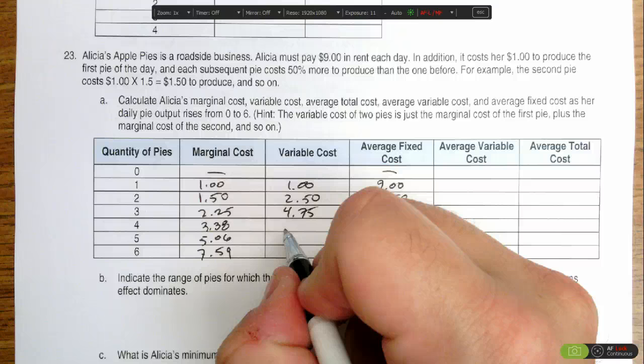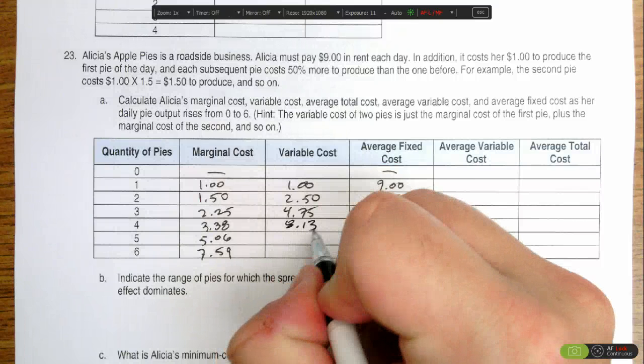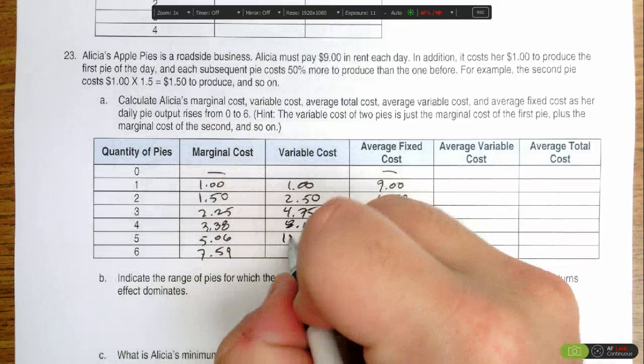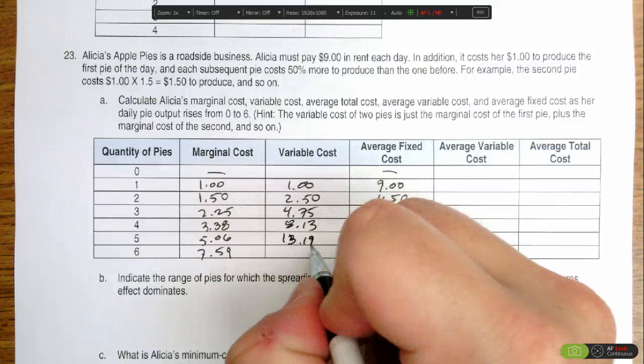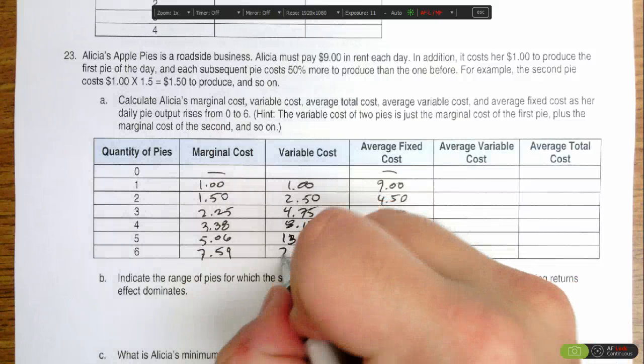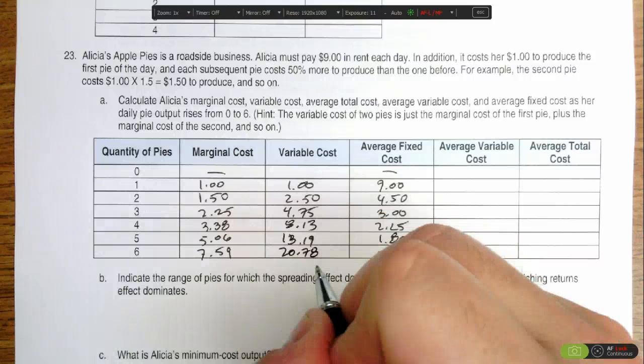Then we get $8.13 for the fourth pie, $13.19 for the fifth pie, and $20.78 for the sixth pie.